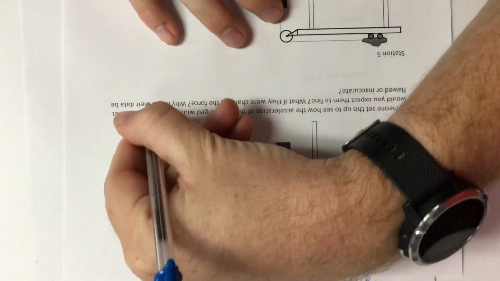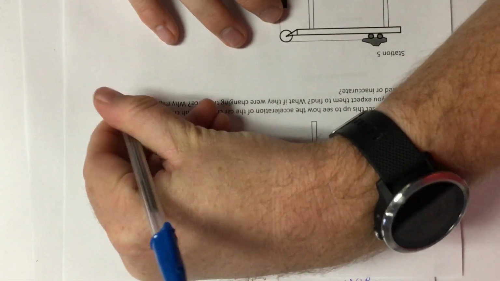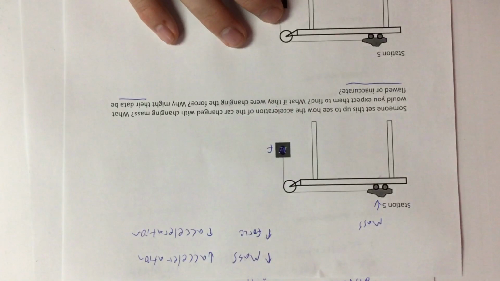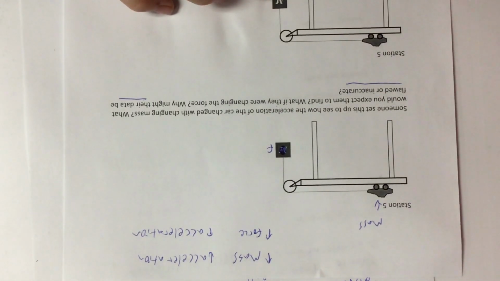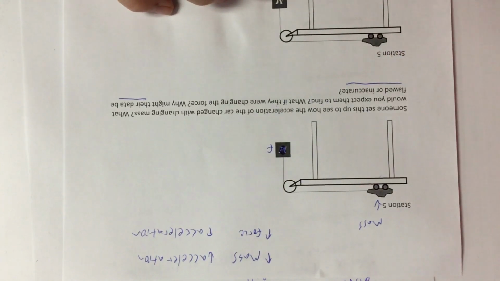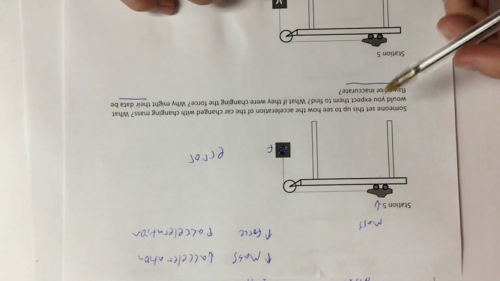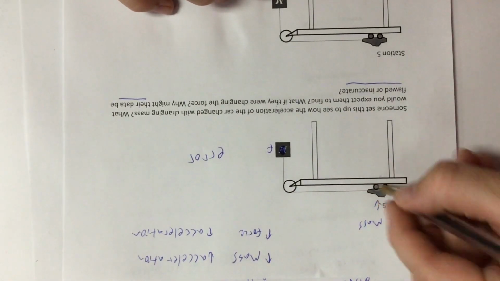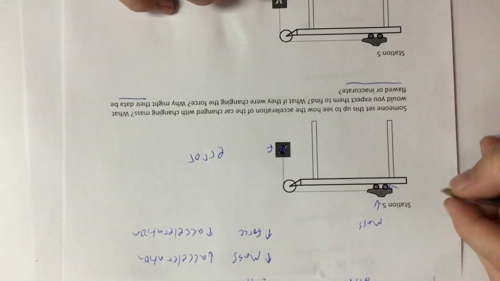But then when we did our lab, why might their data be flawed or inaccurate? We didn't get, when we doubled our force, the acceleration doubled. It wasn't very clean. There were inaccuracies. There was error, right? Error, E-R-R-O-R. What was the cause of all that error? Well, what's going on right there? Between the wheels and the table, you got friction.